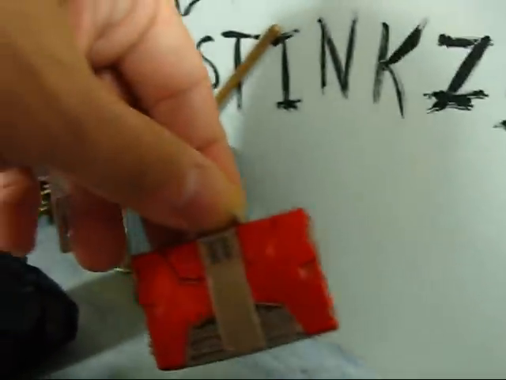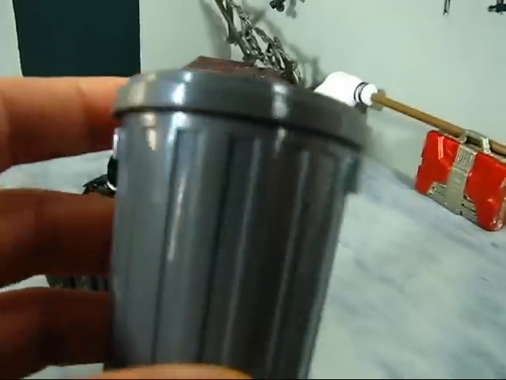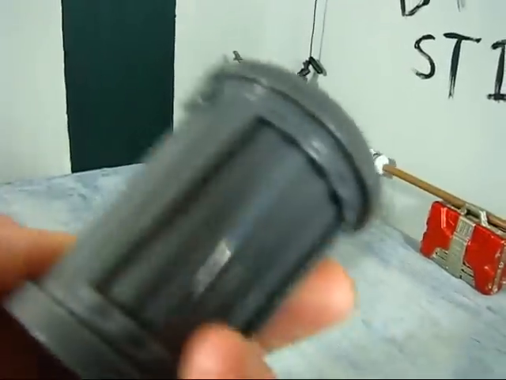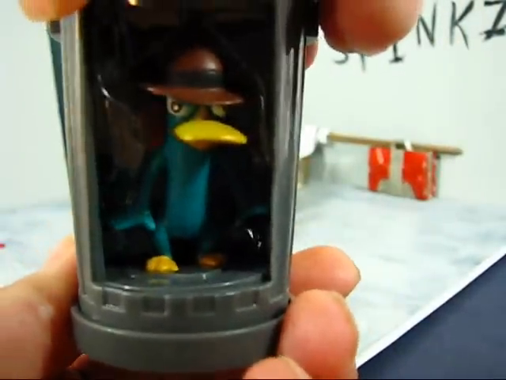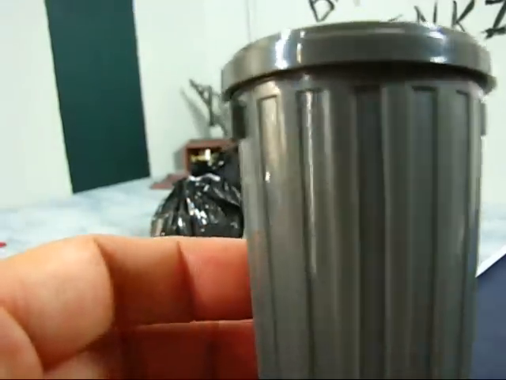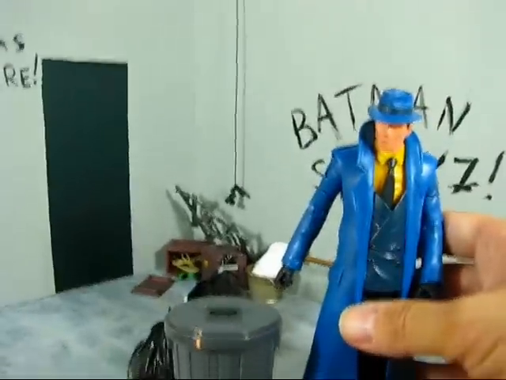Tony Stark's Mark V suit was back here. A garbage can that I picked up, I think it was a Phineas and Ferb playset, that on the other side you just rotate it and there's the platypus there. But I saw this and decided to use this. I thought it was a neat item. It scales well with 6-inch figures, you can see there.